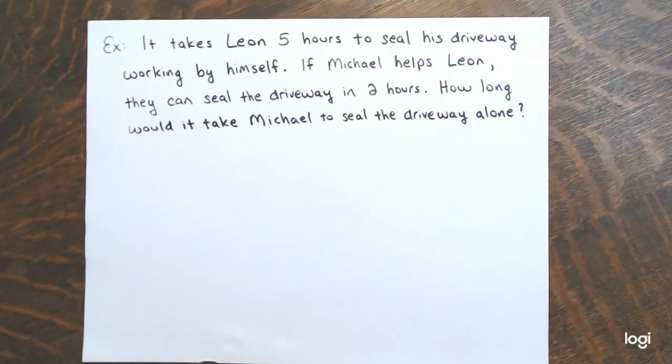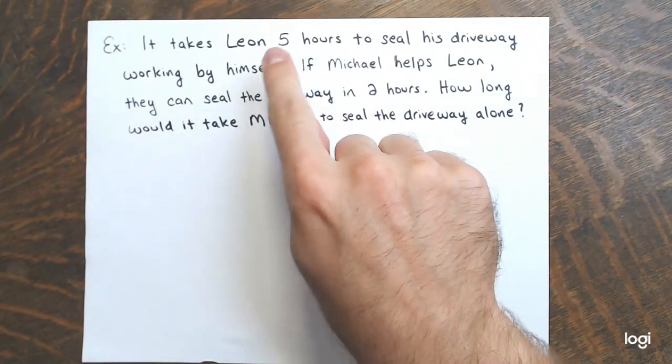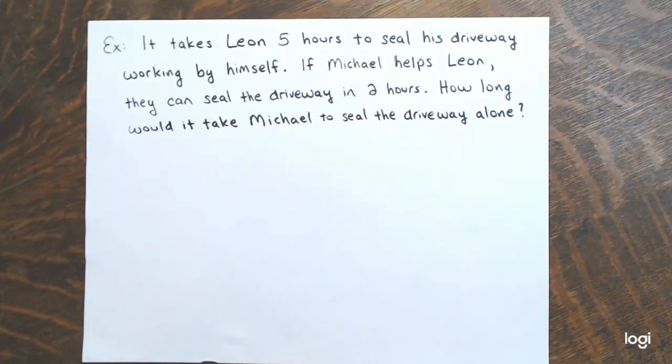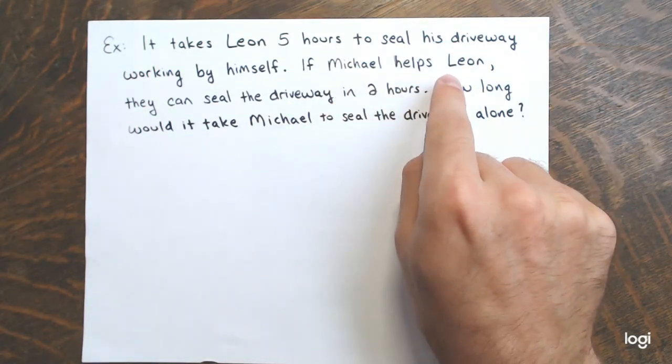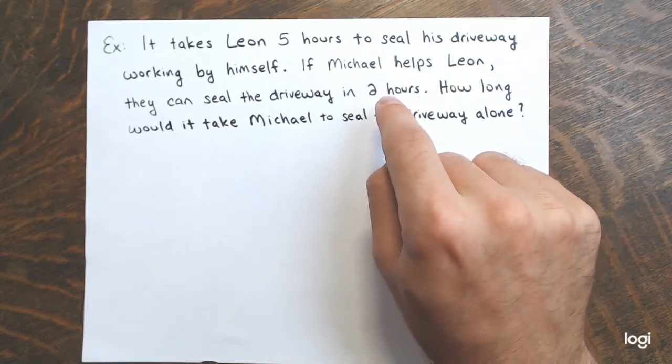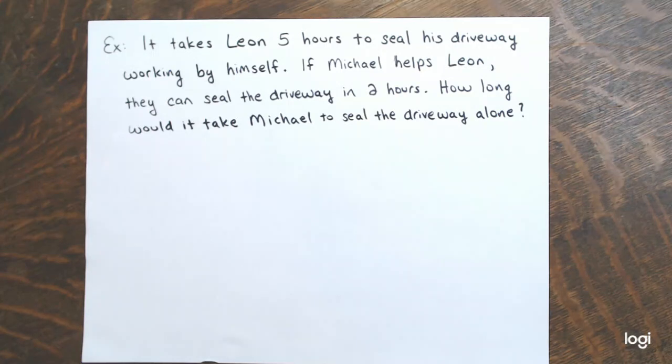So this is a very similar problem to the previous one, where I had these two individuals working on something, Leon and Michael, just like Molly and Jacqueline. And then I have them also mentioning them working together, Michael helping Leon. So I'm going to do the same thing I did with the last problem, where I look at them individually. Well, I'm going to look at Leon by himself because they gave me information about that. Then I'm going to look at Michael and Leon together because they actually gave me information about that. And then the last part is what they asked me about. I'm going to look at Michael by himself.